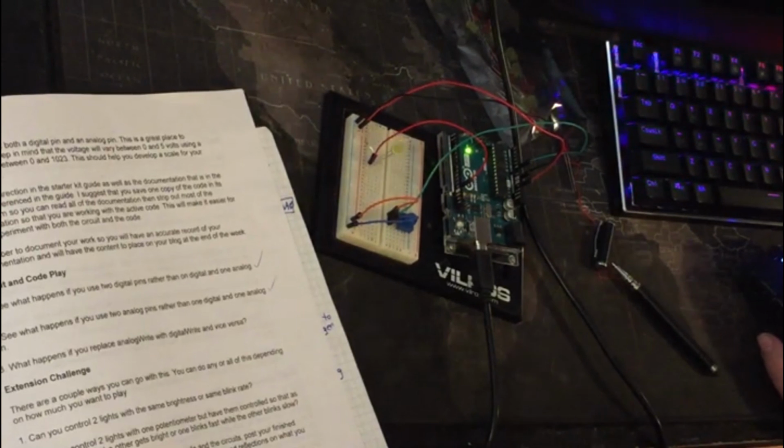I'm using the code that came with the kit, and I don't see anywhere in their original code that they used digital write. Sensor value equals analog read. Maybe, oh, okay, maybe for analog read, he wants us to change analog read to digital read.